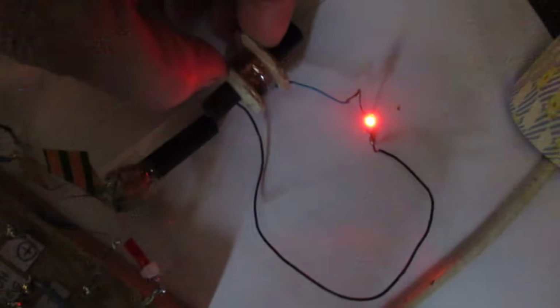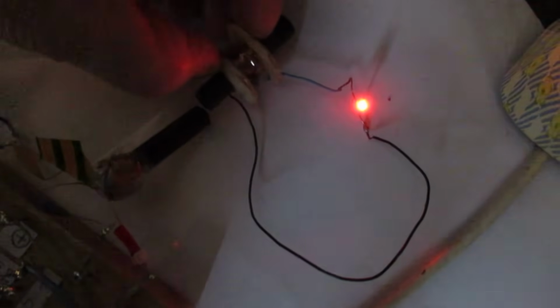Well, I took out the cord. That was not the idea. So here we see it again. We move it away, and the electromagnetic energy sent through the air is not completely picked up by the pickup coil.